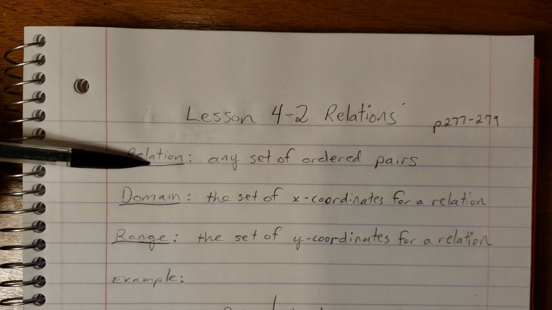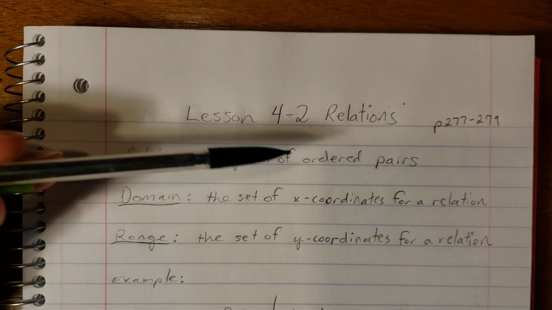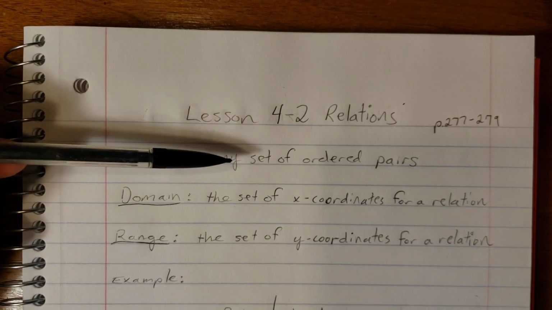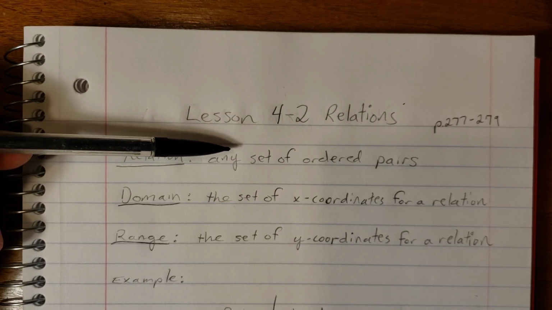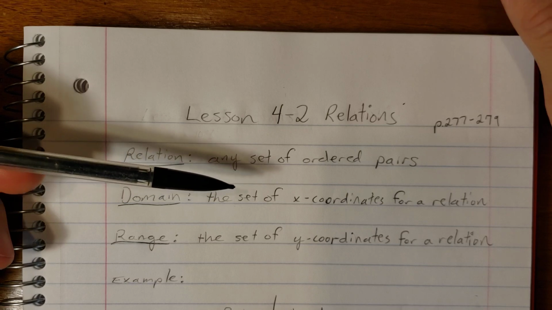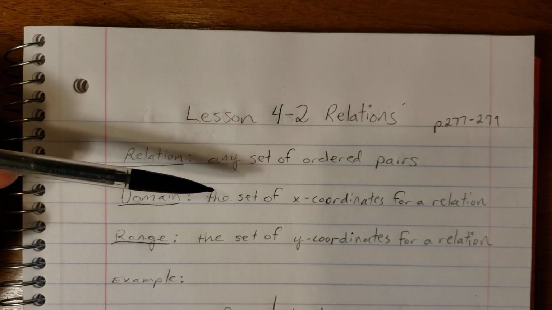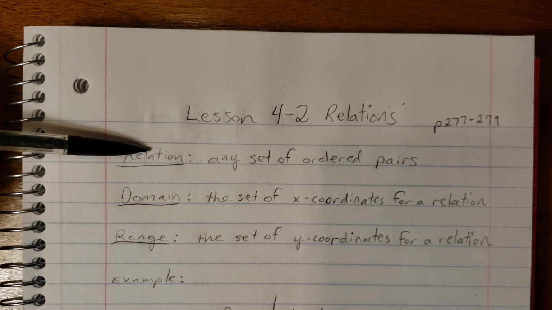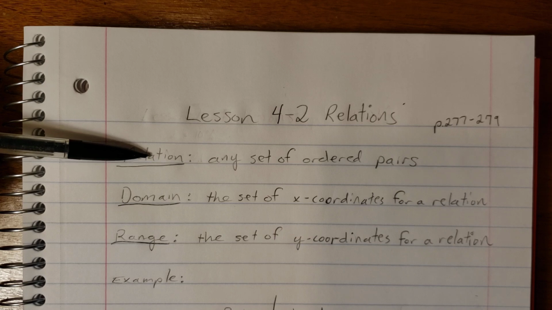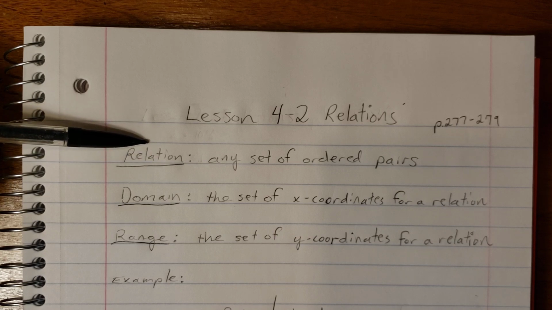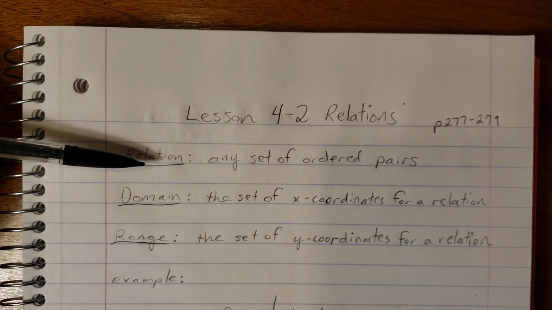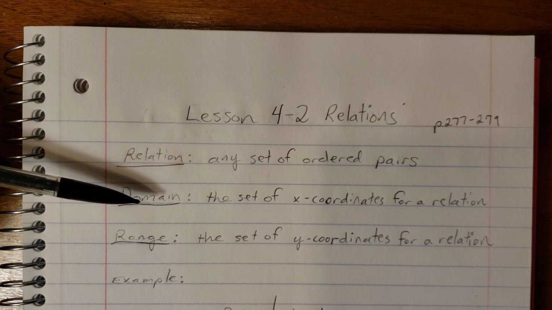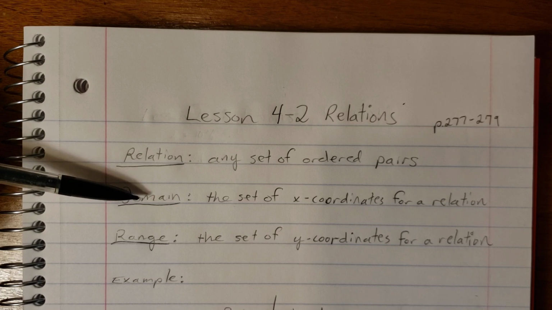Alright. Relation, what is a relation? It's any set of ordered pairs. They don't have to have any specific pattern. You can just think of pairs of numbers, write them down, and you've got a relation. Now, the more interesting relations do have patterns. Some could be a linear pattern. We're also going to be learning about quadratics, which are pretty cool patterns as well. But we'll get into that a little bit later.